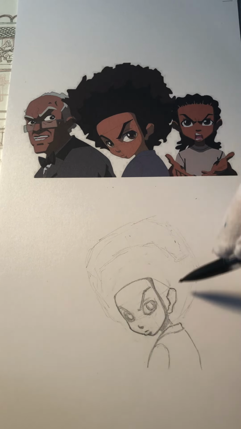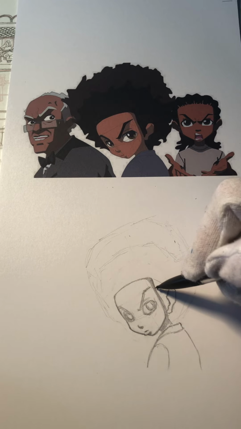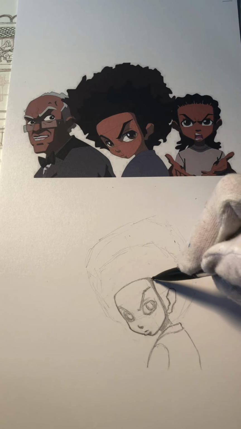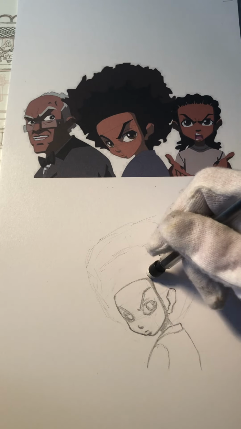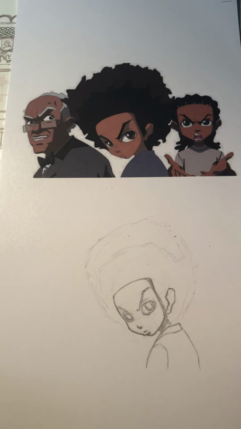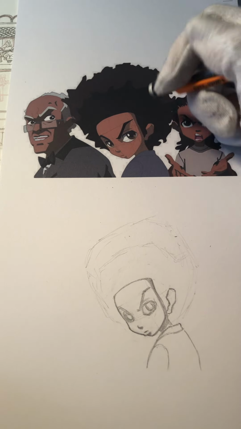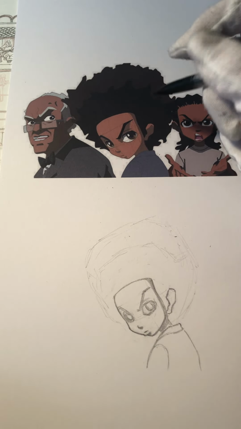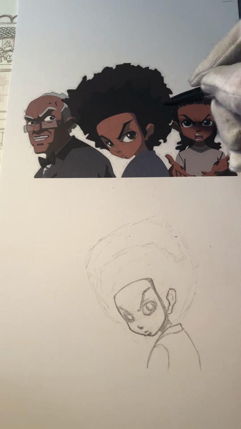All right, so let's check our shapes. Looks pretty good. Looks like this needs to come out just a little bit, and this down just a little bit. All right, the inside of the ear, this printout is not very clear, but it looks like there's a line about here.